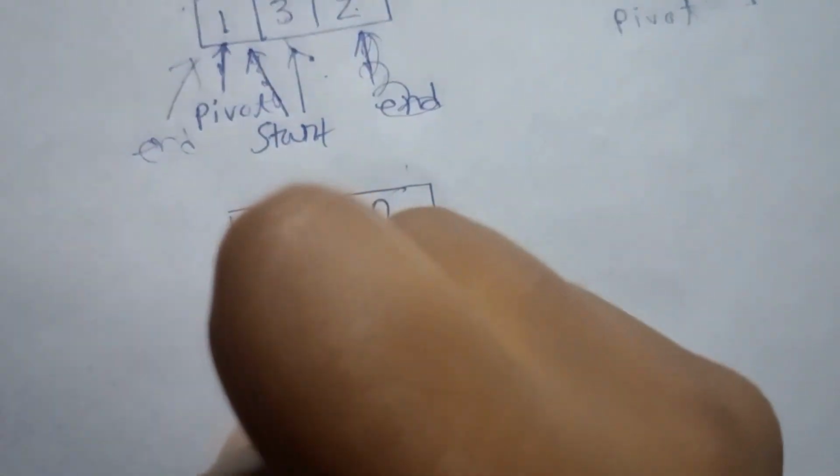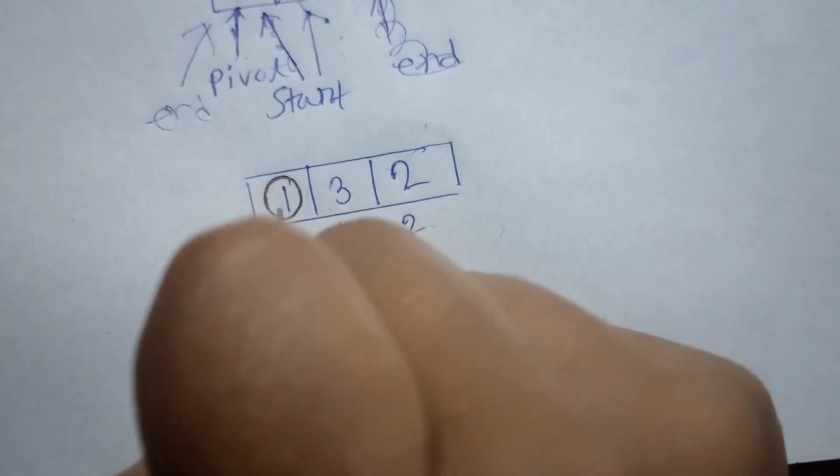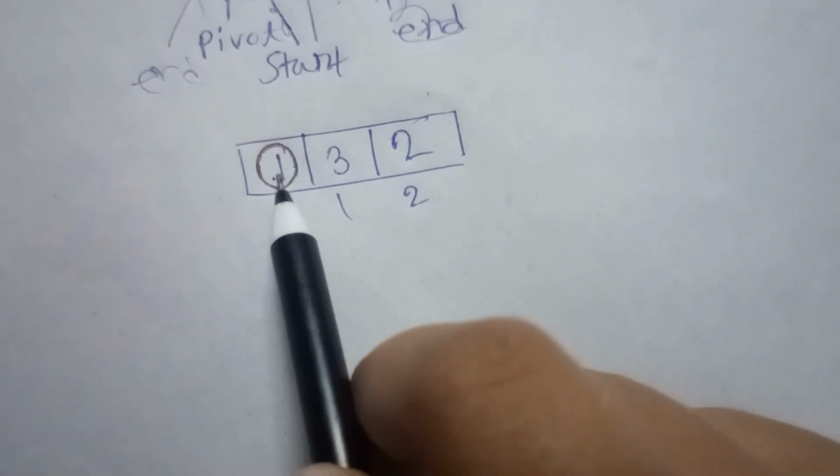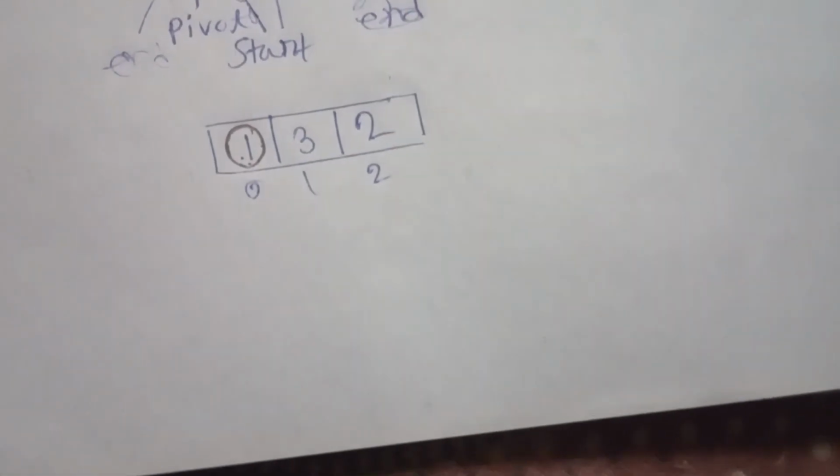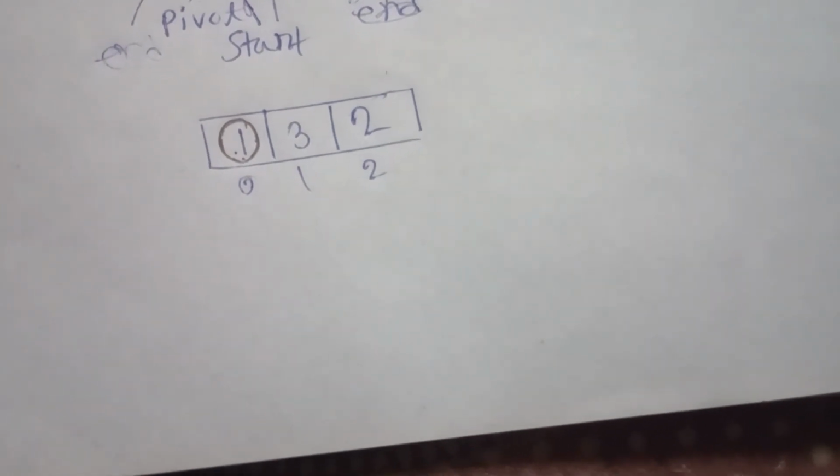Now we write 1 3 2. So here the pivot is 1, so all elements greater than this pivot element would be on the right side.